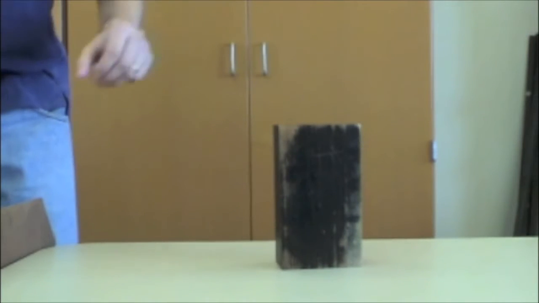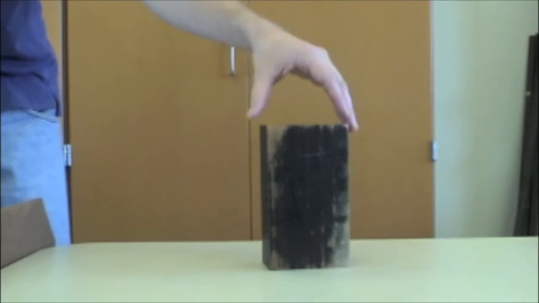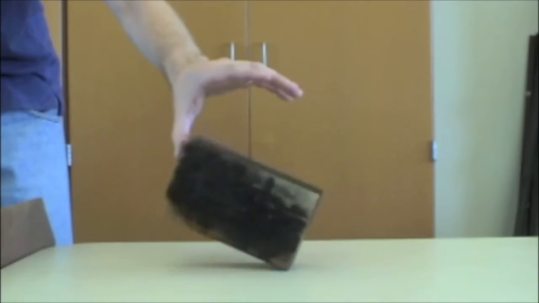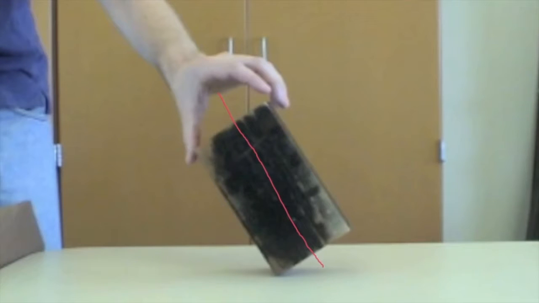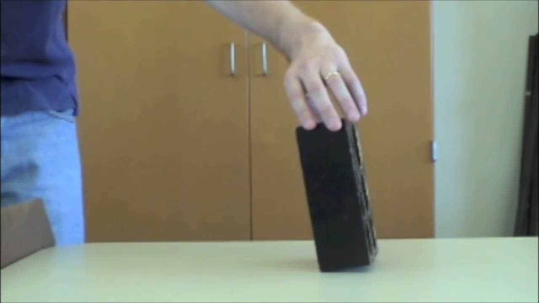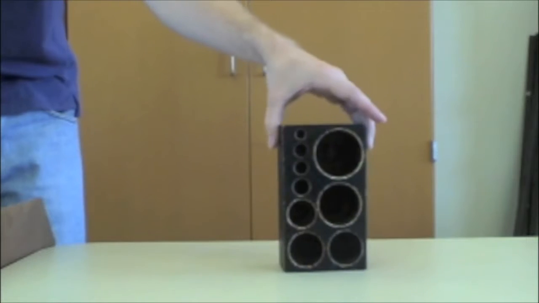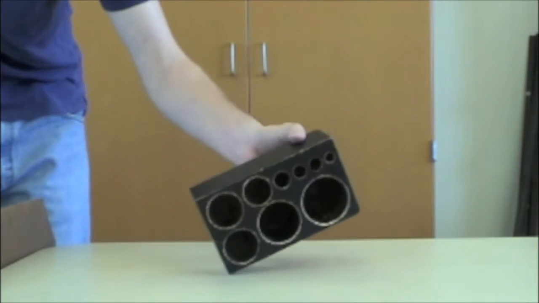Here's a different block. Look where it balances. Notice that the intersection of the center of mass line and the normal line is much lower on this block, resulting in a greater critical angle. What's causing this? The block is not uniform. There are all kinds of holes in it. The bottom of the block is more massive than the top, thus lowering the center of mass to a point well below the geometric center.